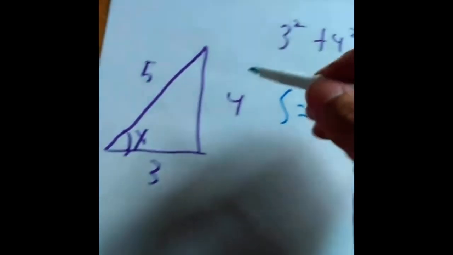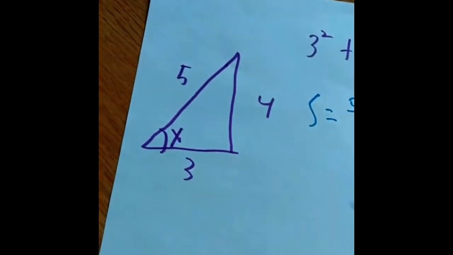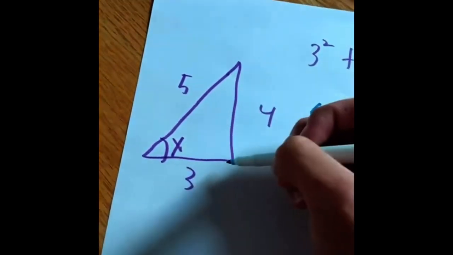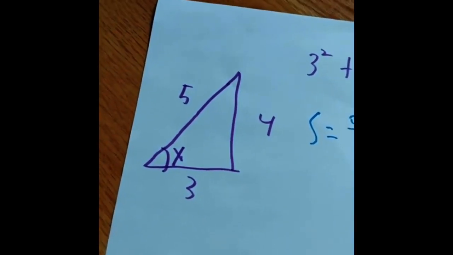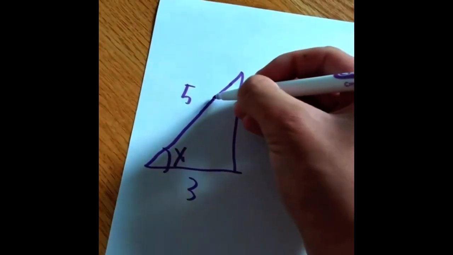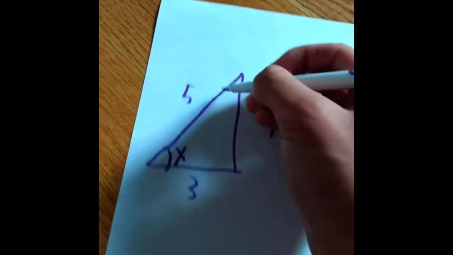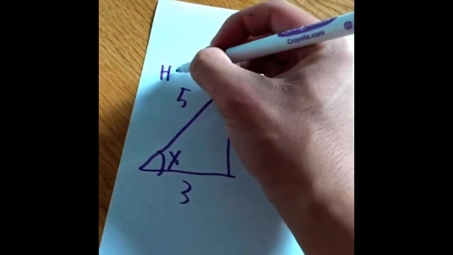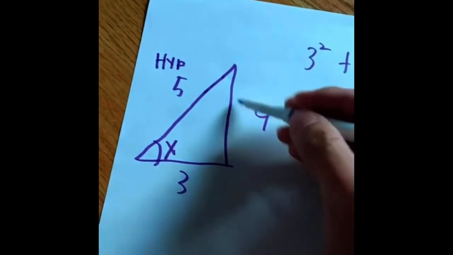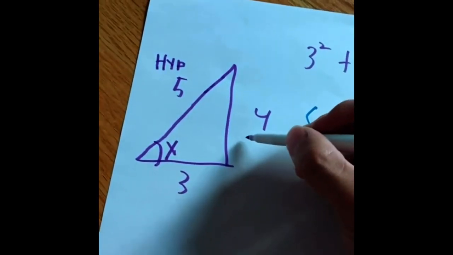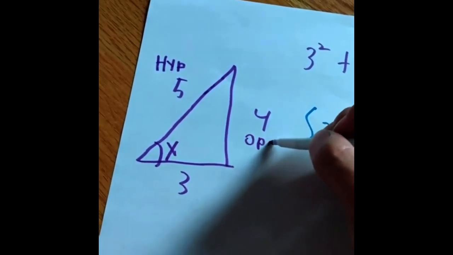Not only does our triangle have numbers, but each side of the triangle has its very own name, because we said earlier that the longest side of the triangle is called our hypotenuse. Right over here, which is the height, is going to be called our opposite.